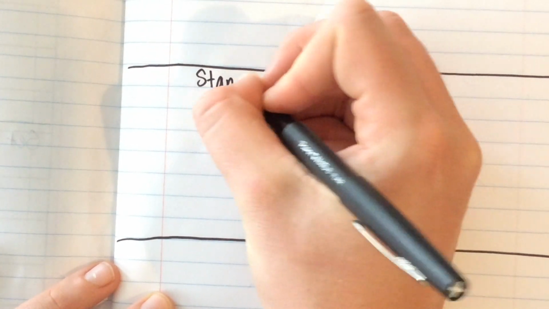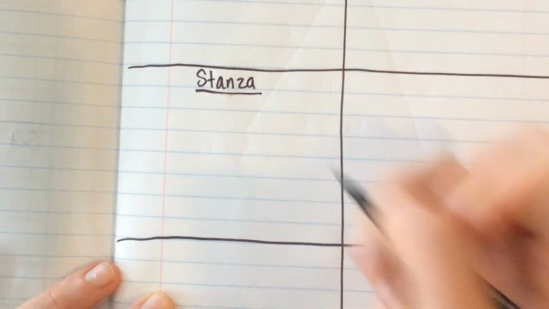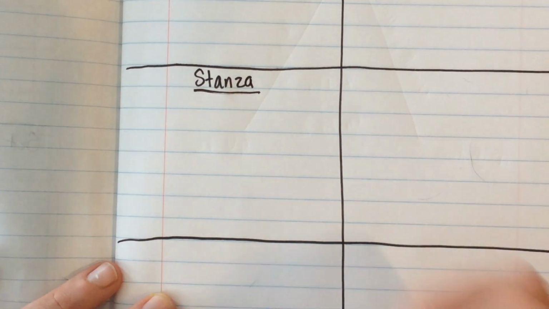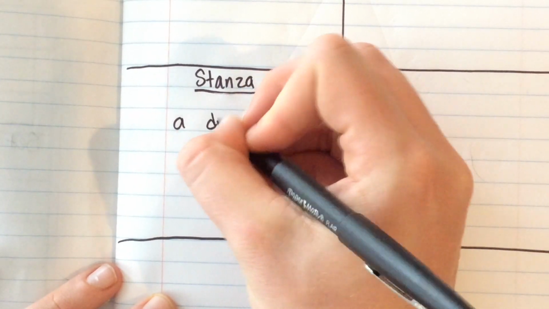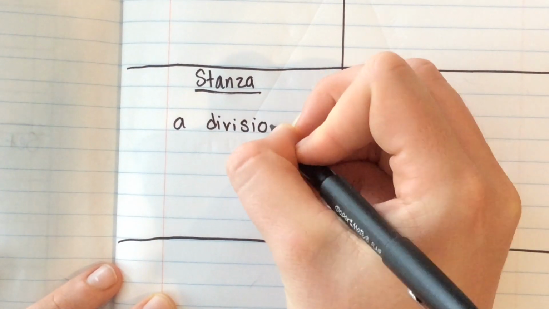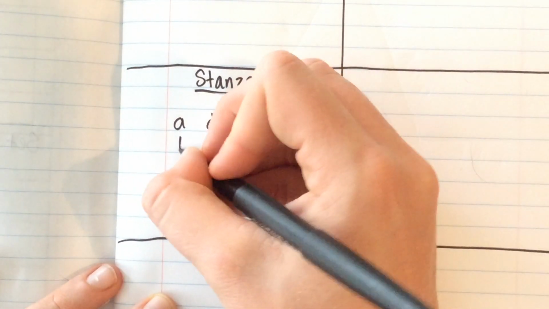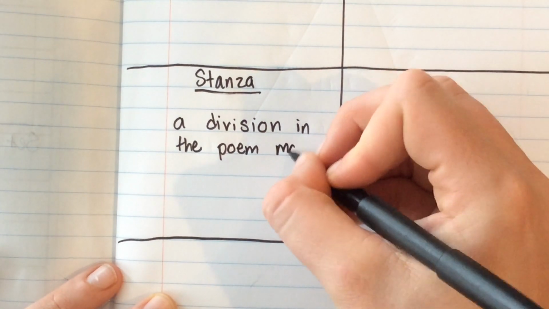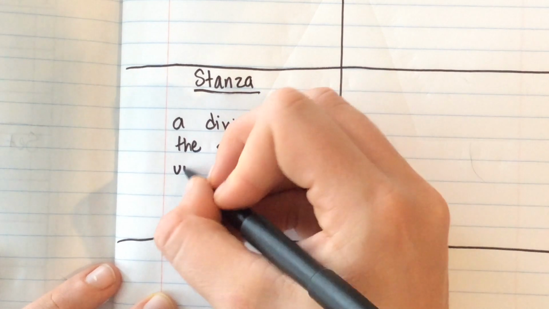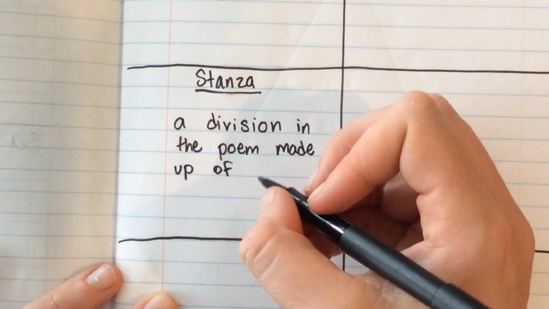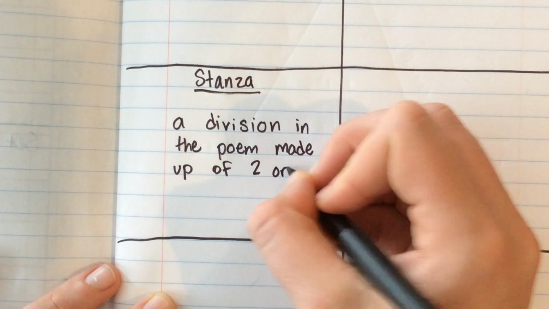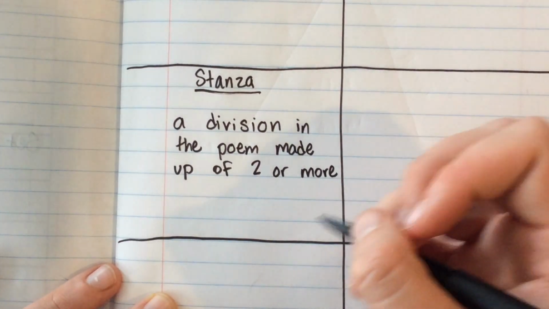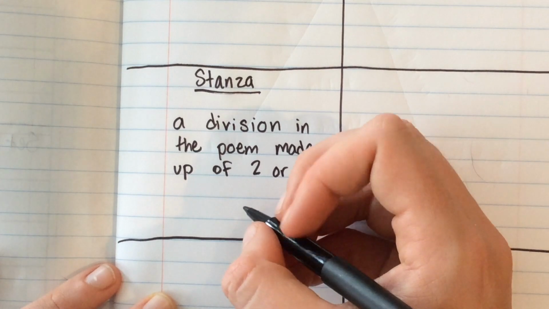All right, the next one, so we're now here, is stanza. Stanza. What a stanza is, it's a division in the poem made up of 2 or more lines.